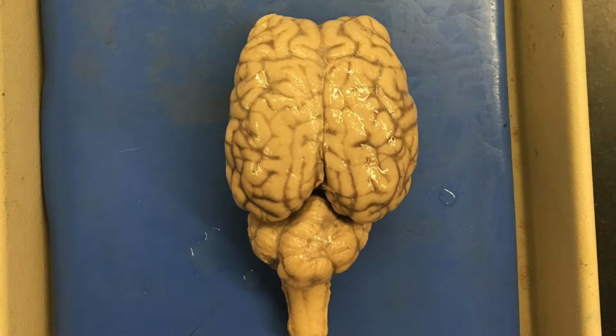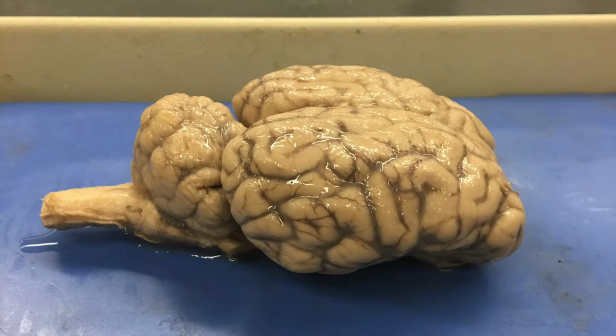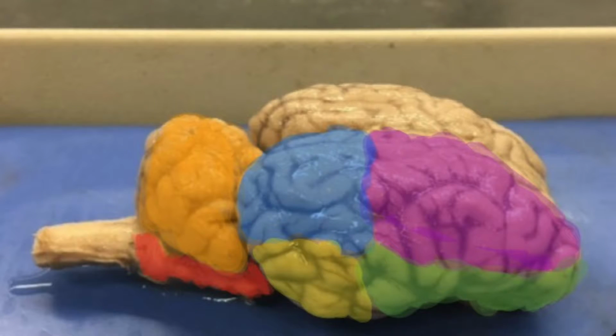The grooves between the gyri are sulci. The deeper sulci are often termed fissures. The fissures are used as landmarks to divide the surface of the cerebrum. These regions, also known as lobes, are more visible from the side view of the brain. The colors purple, green, blue, and yellow label the four lobes of the cerebrum.